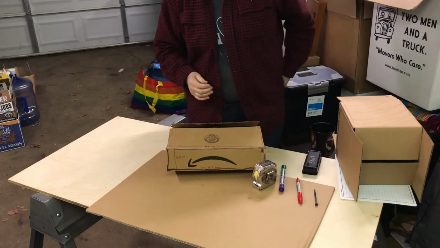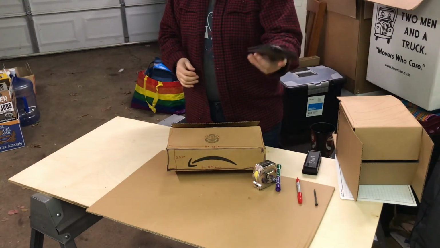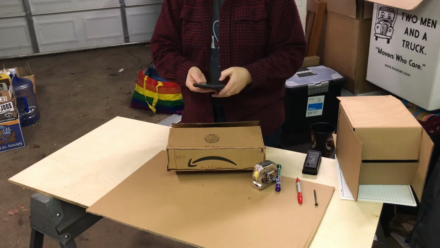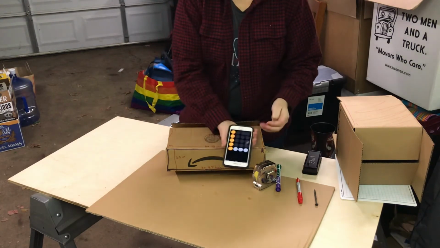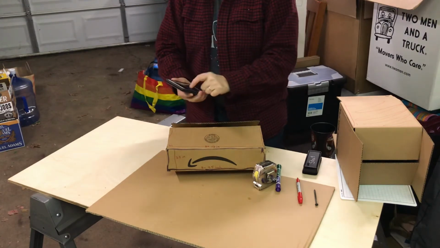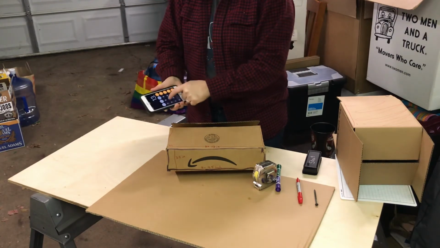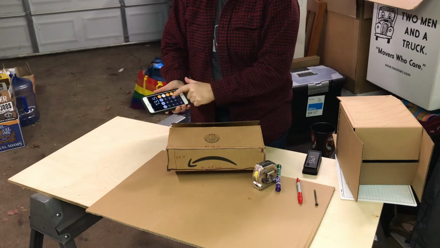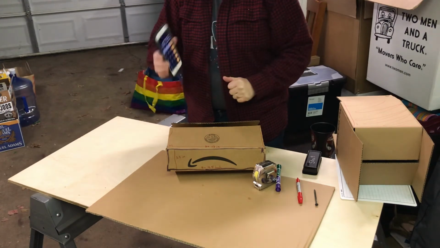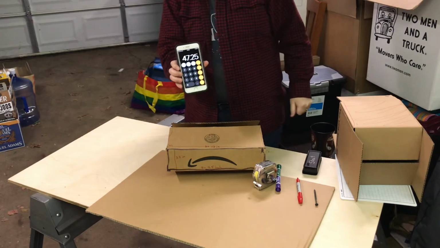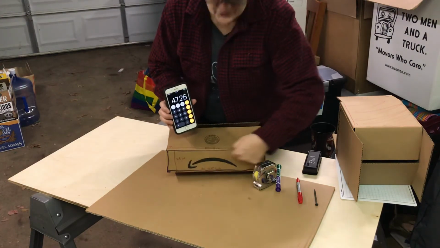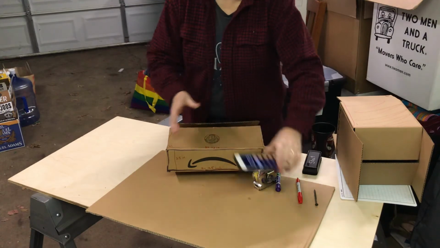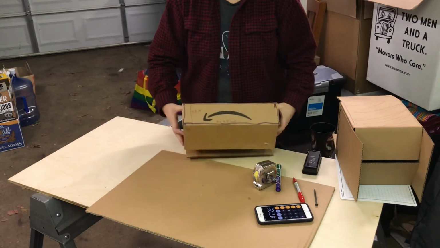Well, in my workshop, I have my phone, and in my phone, I have a calculator, and I take out my handy dandy calculator, and I say, what is 13.5 multiplied by 3.5? And it tells me 47.25. What? Inches squared, because we're figuring out the area.